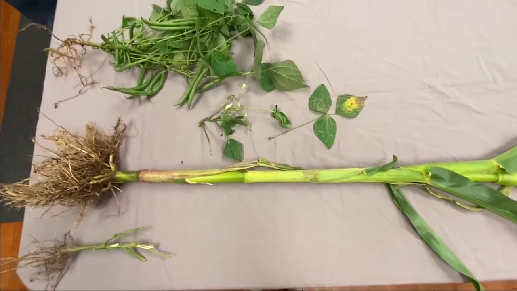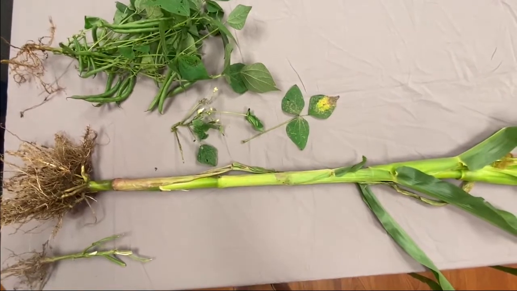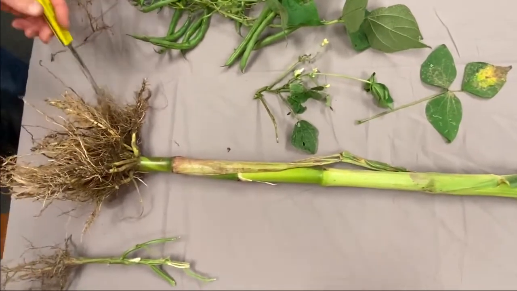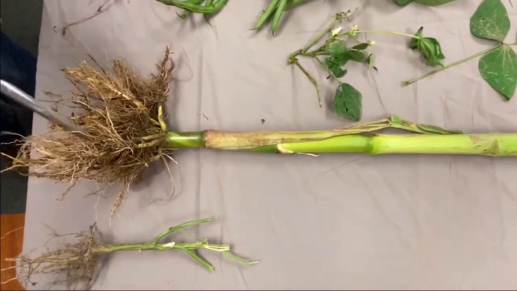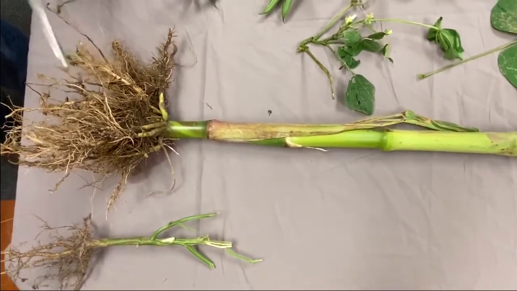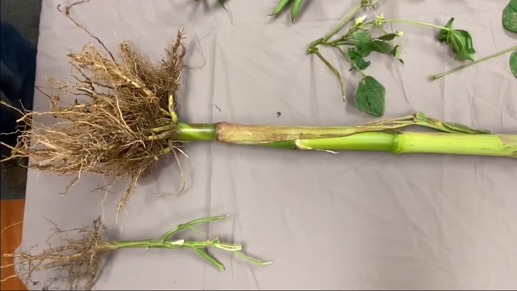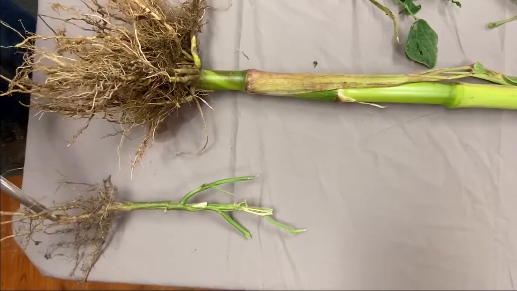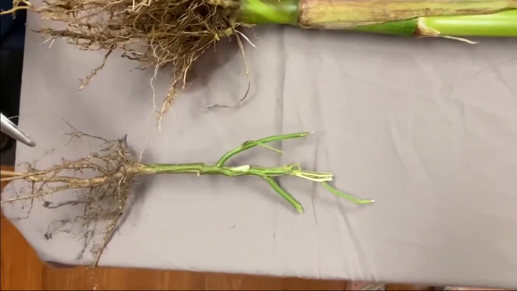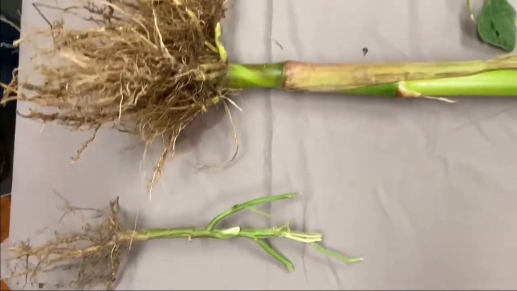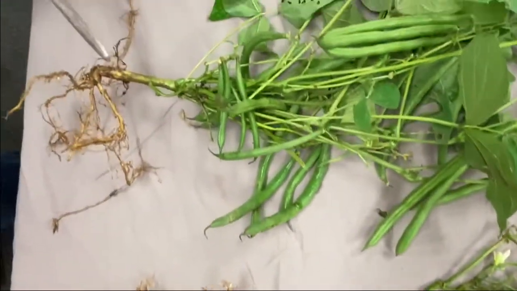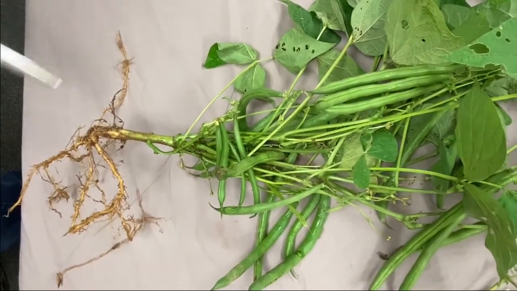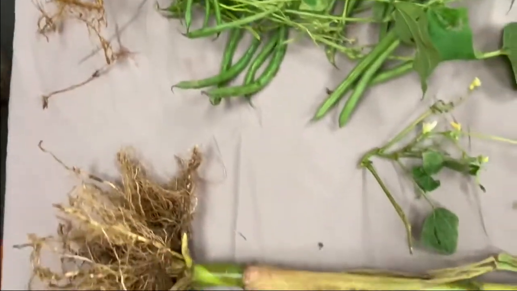Looking at the root system, we would notice that corn has a fibrous root system with several roots growing out and down from many different locations into the soil. Whereas the bean plant has a taproot, and here you can see the taproot growing down, and then secondary roots growing out. And here's another example of the root of the green bean, where you have a primary root growing down, secondary roots growing out, as opposed to the fibrous root system of the corn plant.